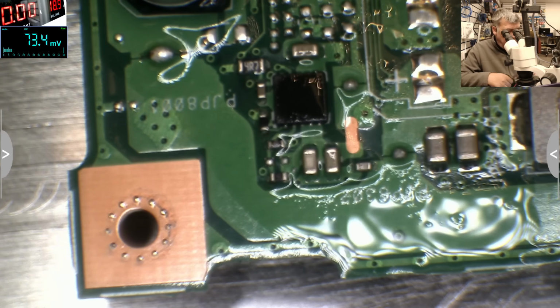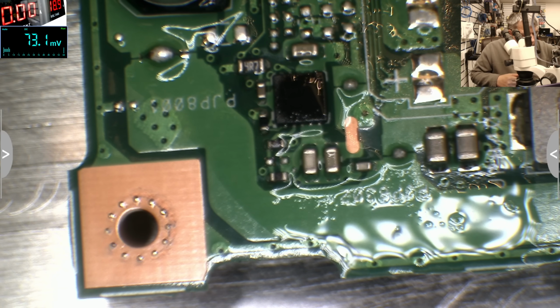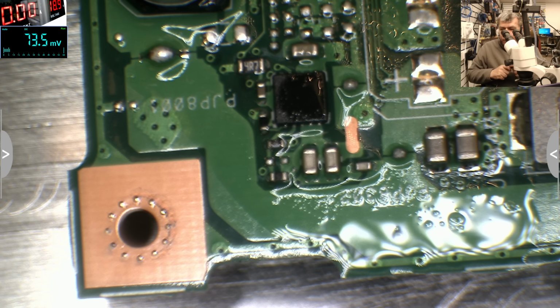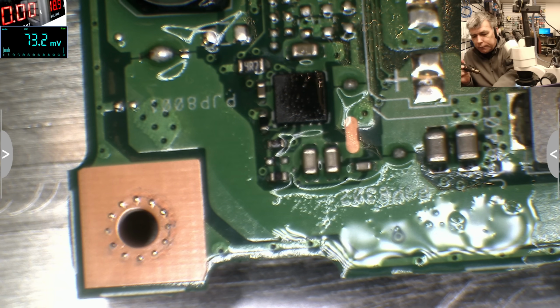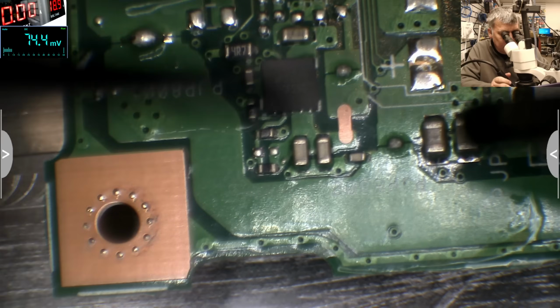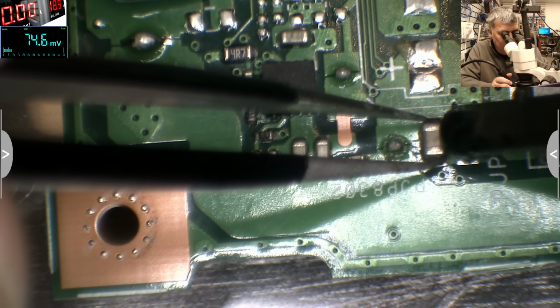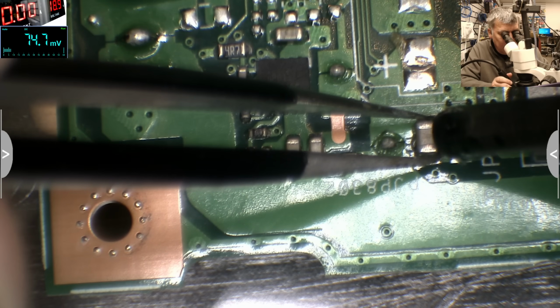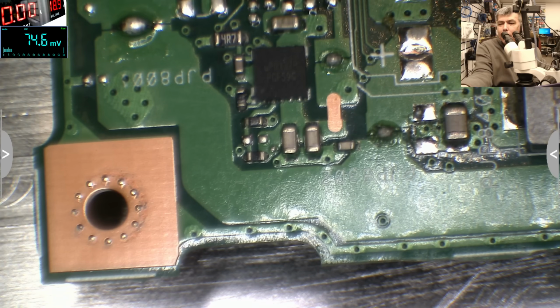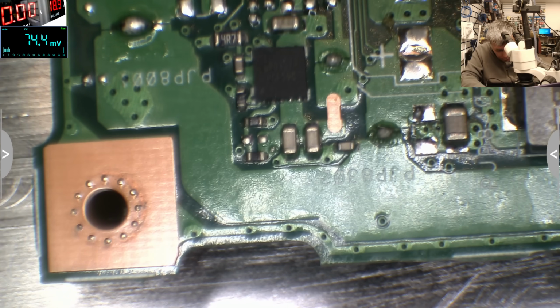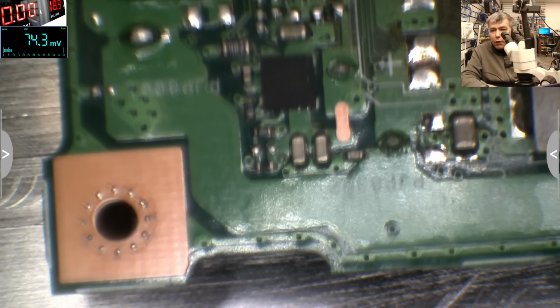Yeah, this one is gone. Let's be gentle this time and remove the capacitor nicely. There's still one left there. Let's check for sure now. Checking for short. No short.